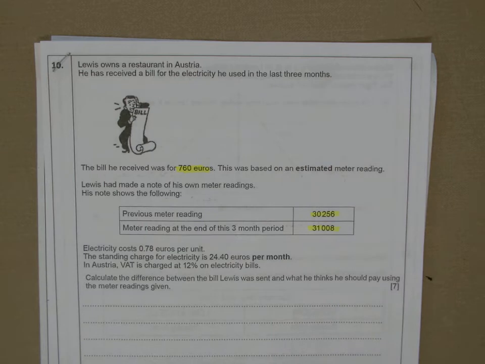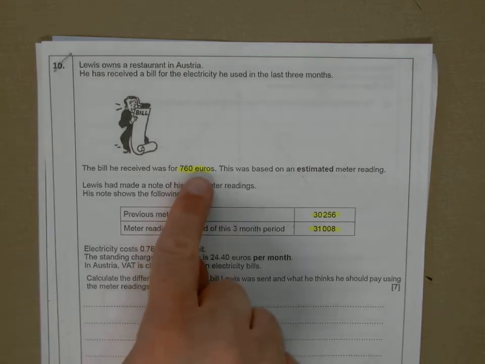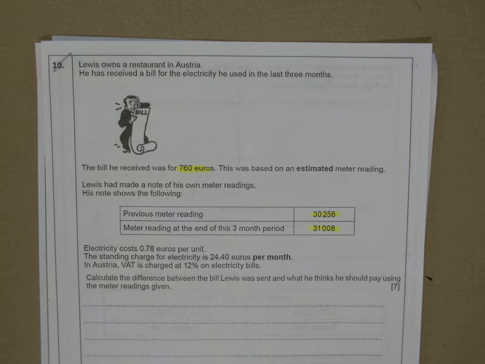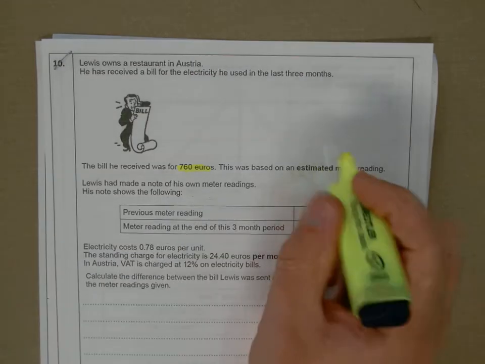Okay, Lewis owns a restaurant in Austria. He has received a bill for the electricity used in the last 3 months. So here's the bill. You can see here 760 euros. Okay, but it says here this was based on an estimated meter reading.